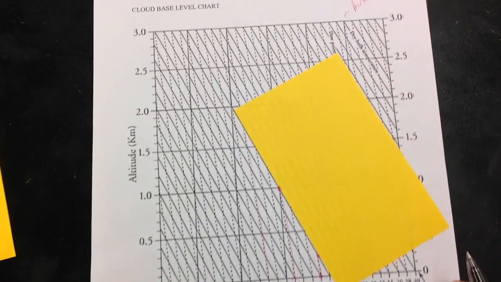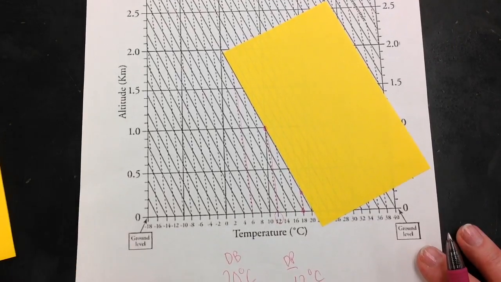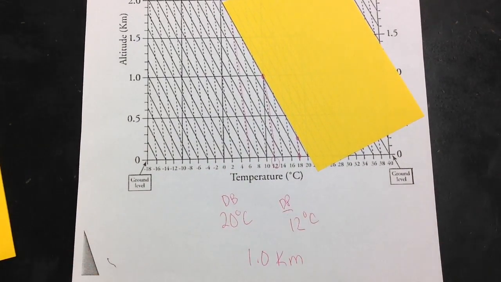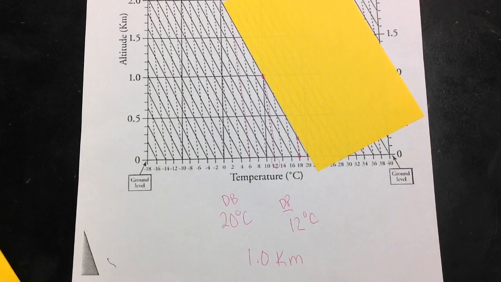So this is your cloud-based chart, and that's how you would use it to help you determine the bottom of the cloud. You're going to complete a lab that will help you practice using this. Please email me if you have any other questions.